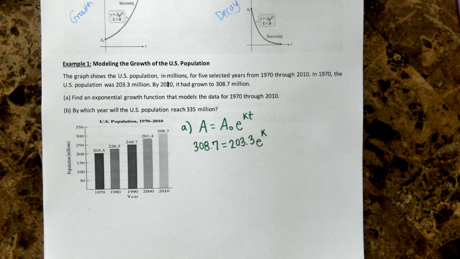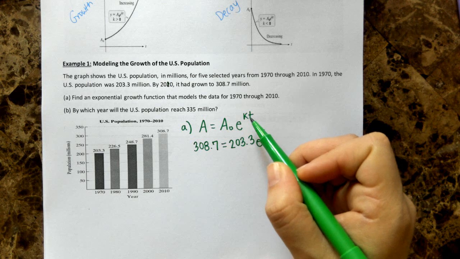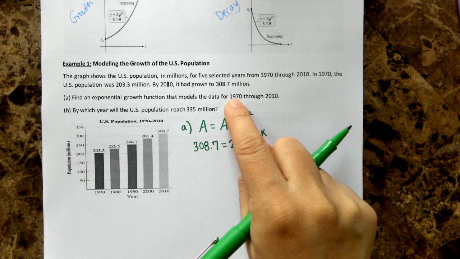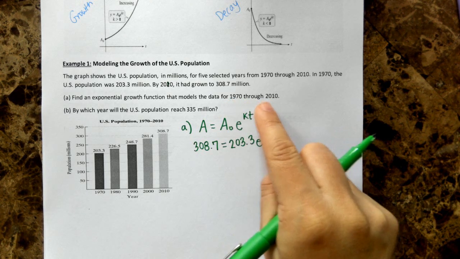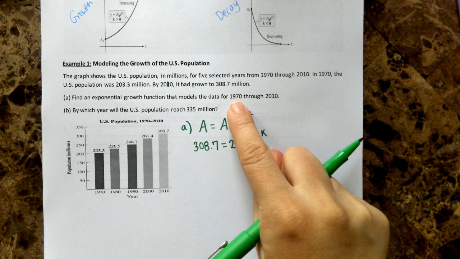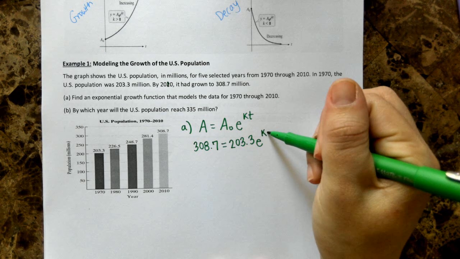Okay. What about T? T is how much time in years has gone by. We can calculate that. We started with 1970. We went up until 2010. So between those two time frames, how many years have gone by? Well, 1970 to 2010, that's a total of 40 years. So my T value is 40.